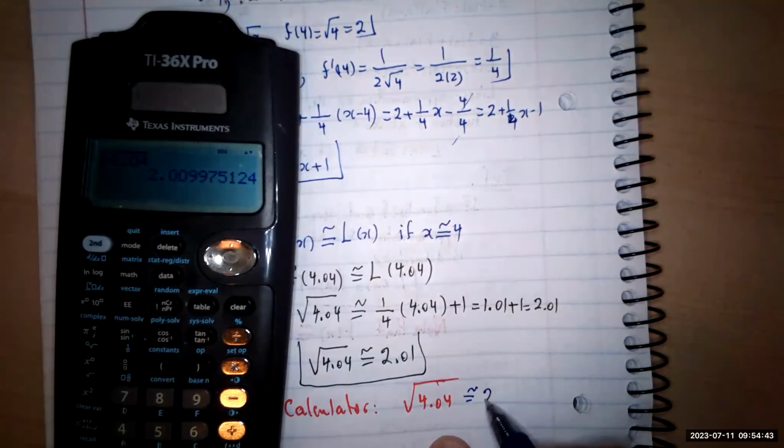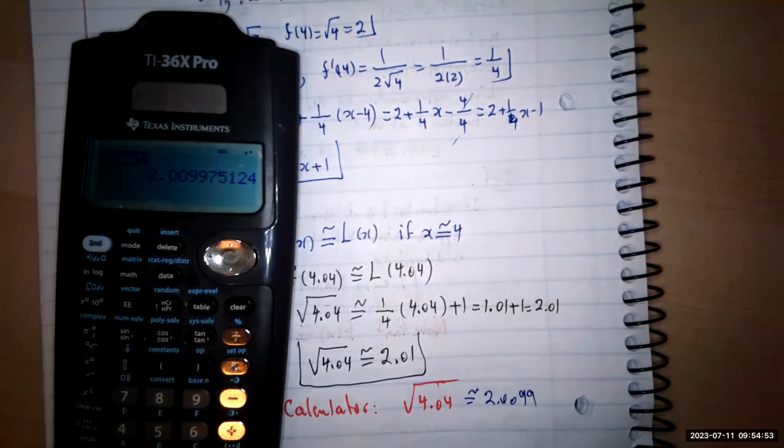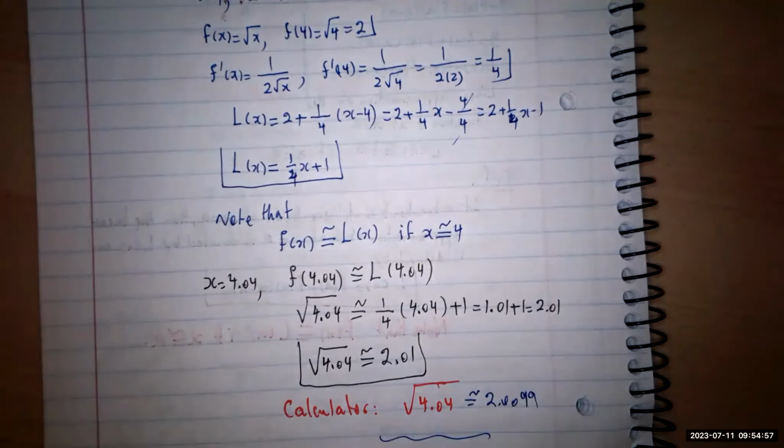So 2.009 would be fine with your calculator. And you know that this is going to be almost like 2.01 if you round it. So that's the idea of the linearizations.